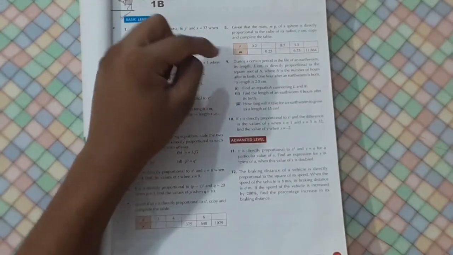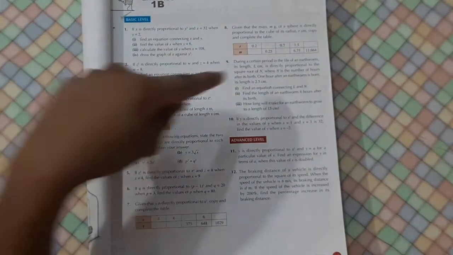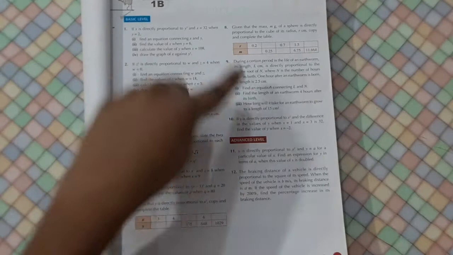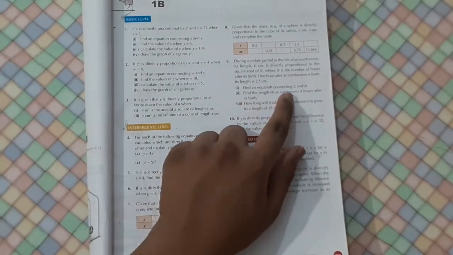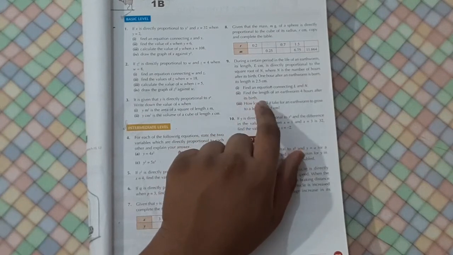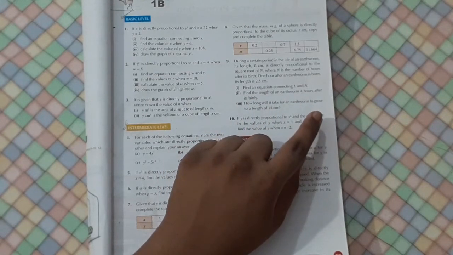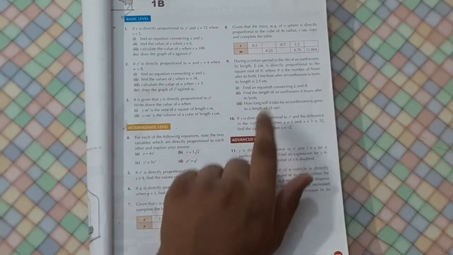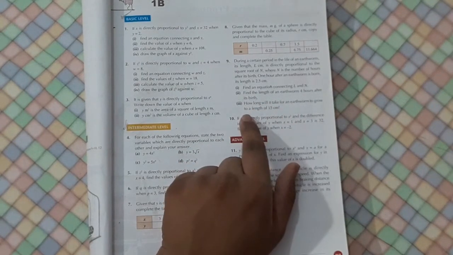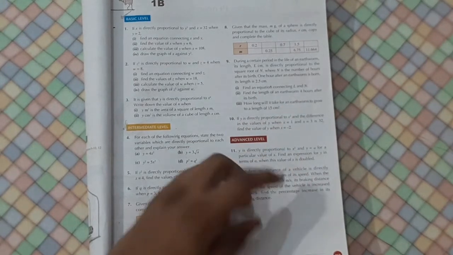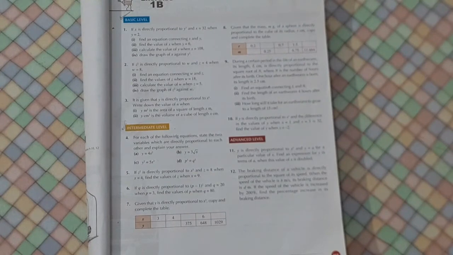So first of all, they have given us some values and some alphabets. By using these, we first have to create an equation. The first part says find an equation connecting L and n. Then find the length of an earthworm 4 hours after its birth. And then how long it will take for an earthworm to grow to a length of 15 centimeter. So we are going to solve these three parts. First, we are going to create an equation.